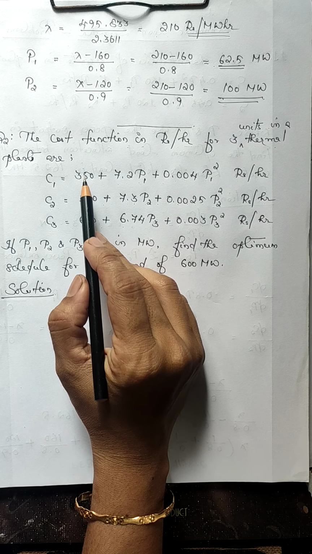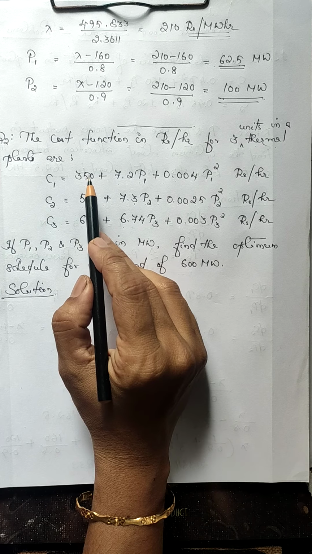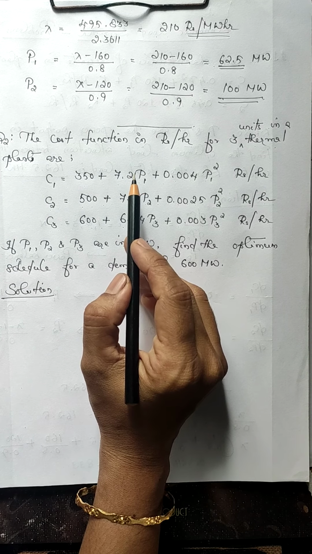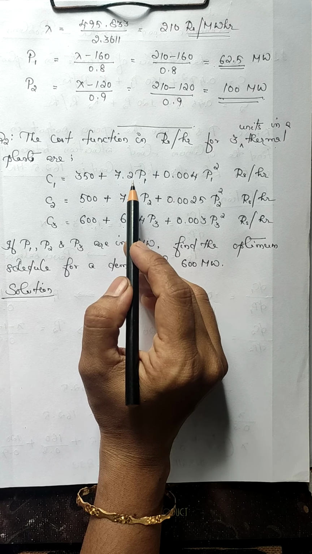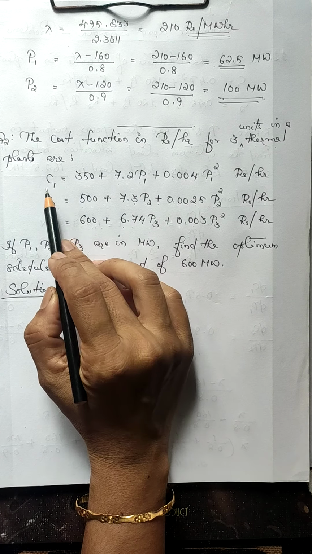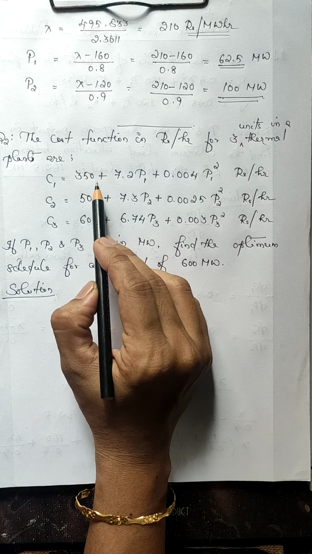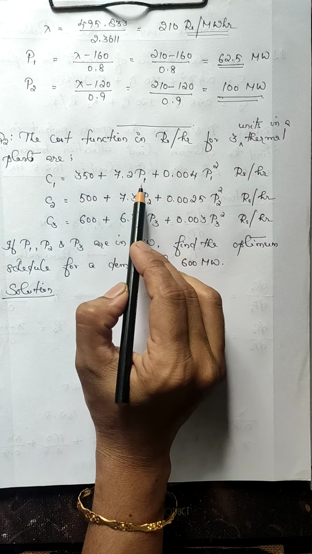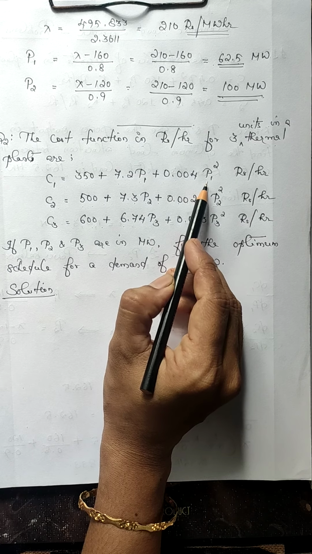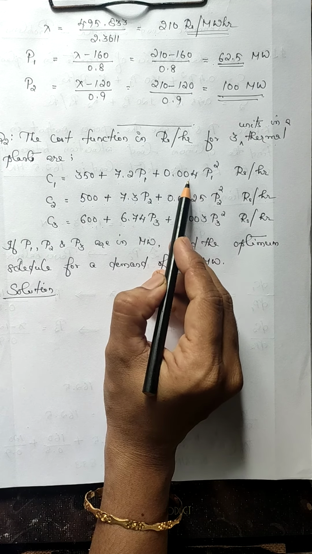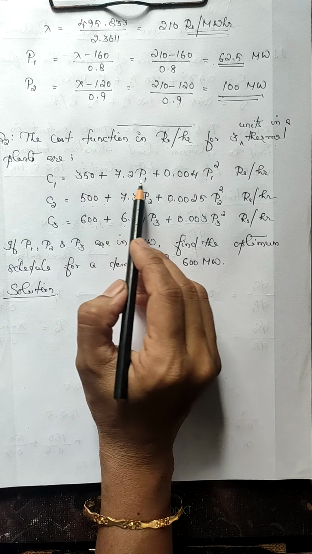So we have drawn the cost curve, the input output curve. It was parabolic, and we got the equation for fuel cost as alpha P1 square plus beta P1 plus gamma. So that's why this equation becomes like this. The curve is a parabolic curve, so we can represent it using a quadratic equation.